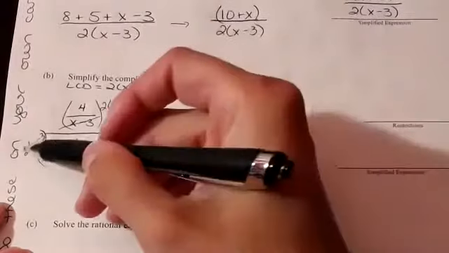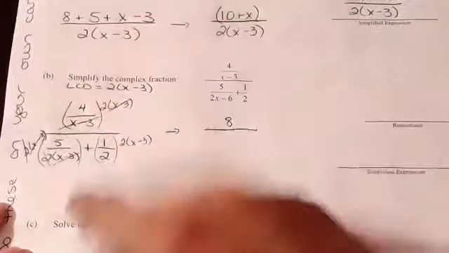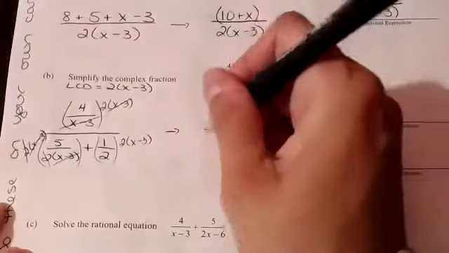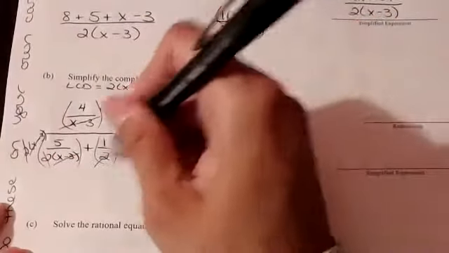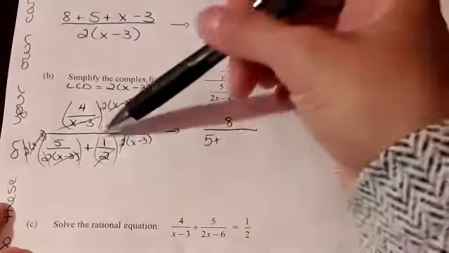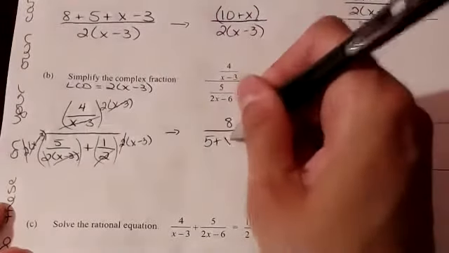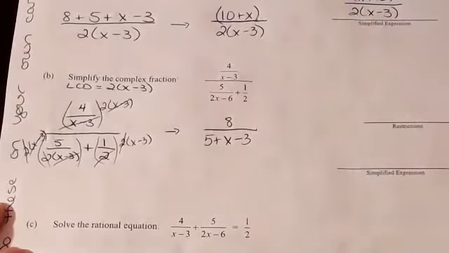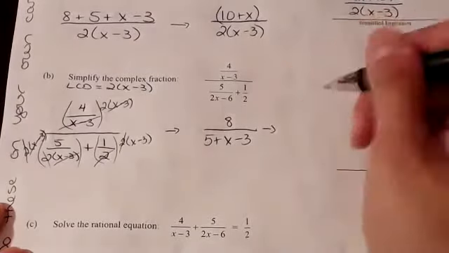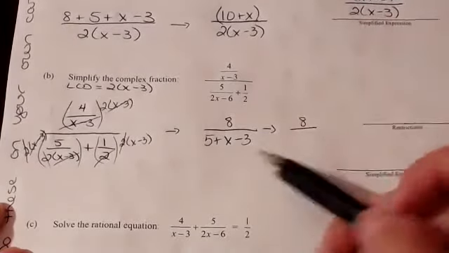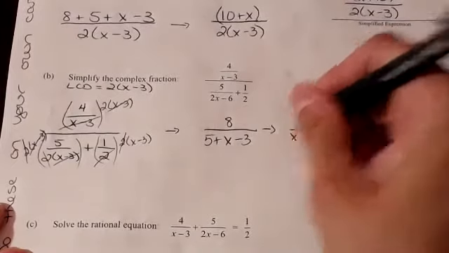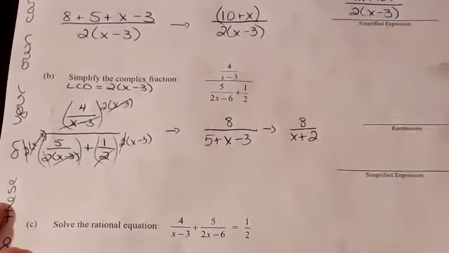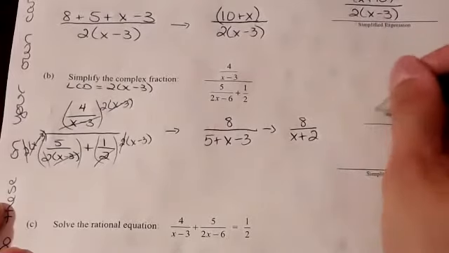over. The 2's cancel. The x minus 3's canceled, so that leaves us with a 5. Plus, the 2's cancel, and we're left with 1 times x minus 3, which is x minus 3. The next thing we want to do is simplify the denominator. So we have x, and then 5 minus 3 is 2. So our restrictions stay the same.